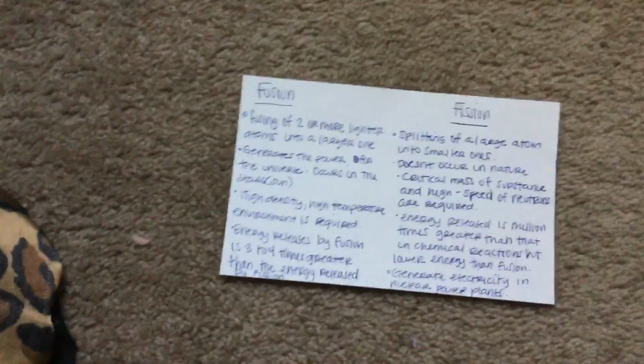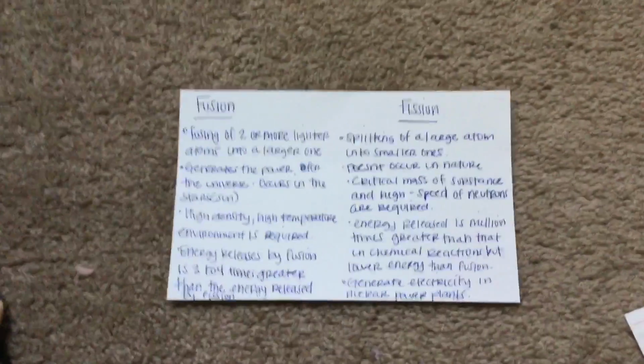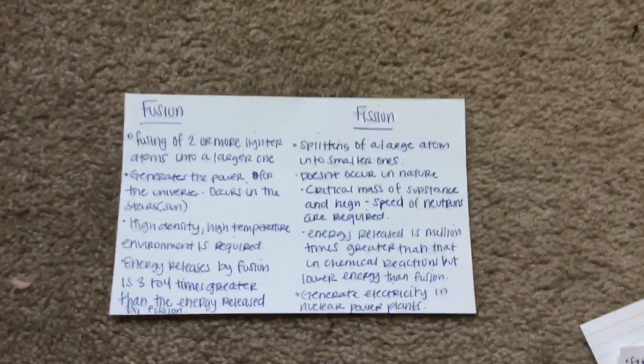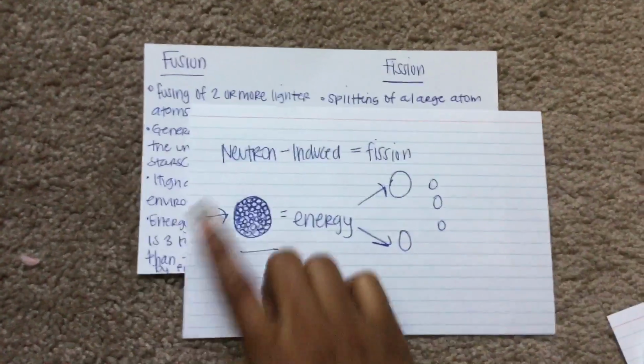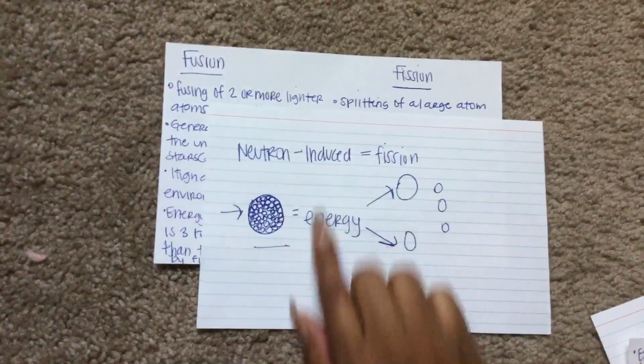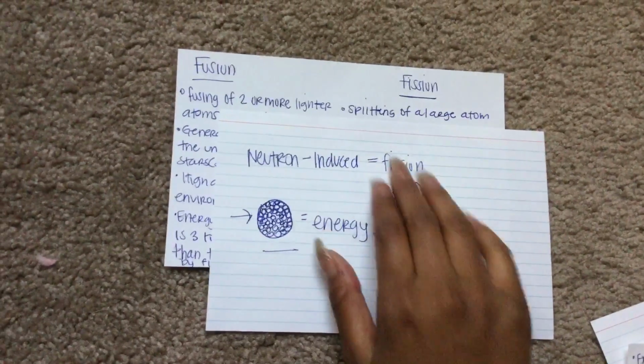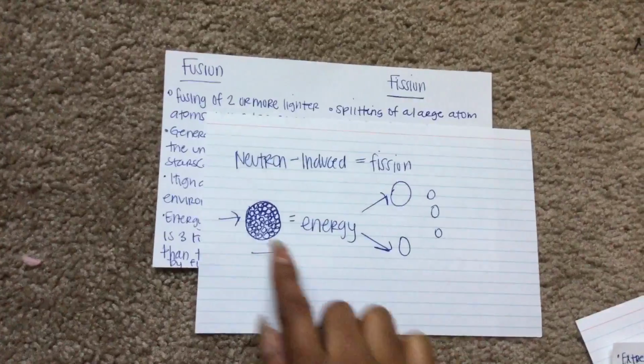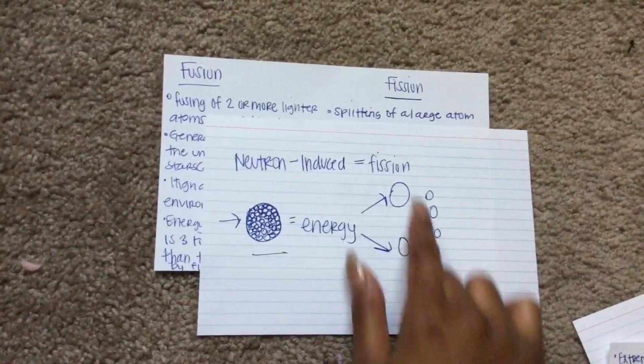Fission is defined by the splitting of a large atom into smaller ones. That's shown in this picture. Neutron, which is this little blob, induced, which is the energy required, and fission breaks the bigger nucleus into the two smaller ones.